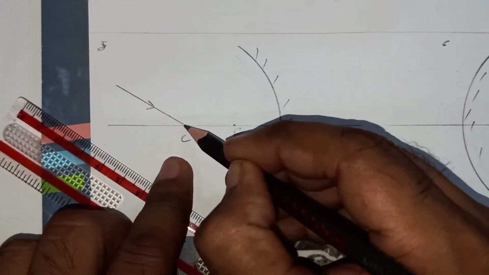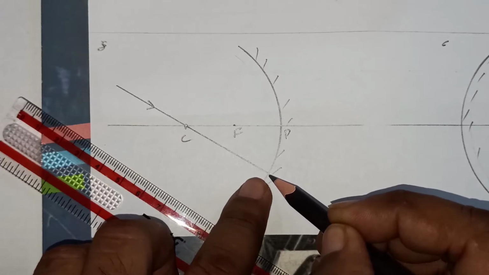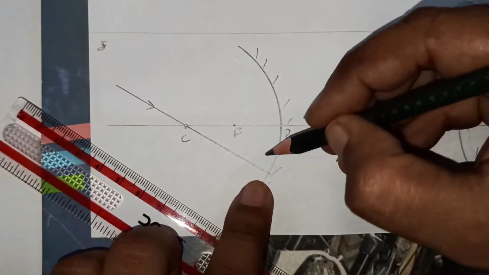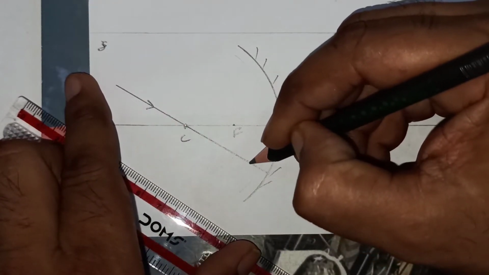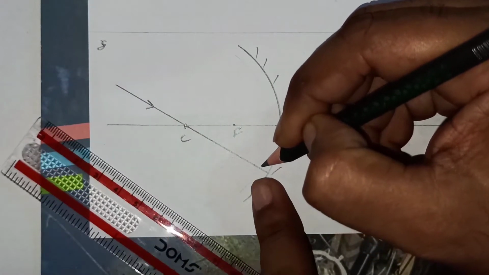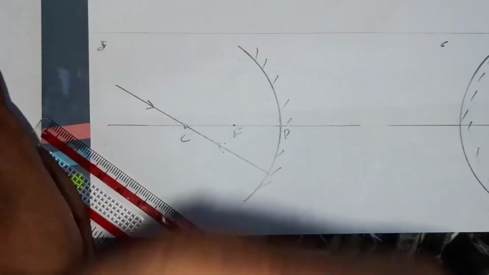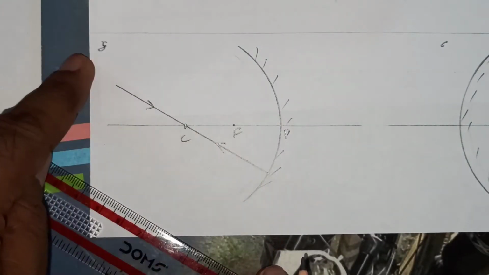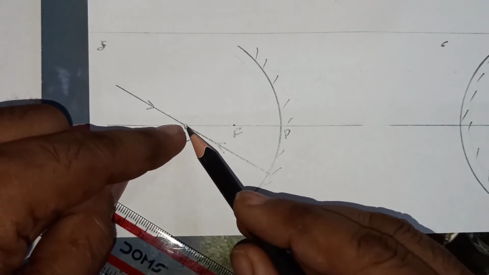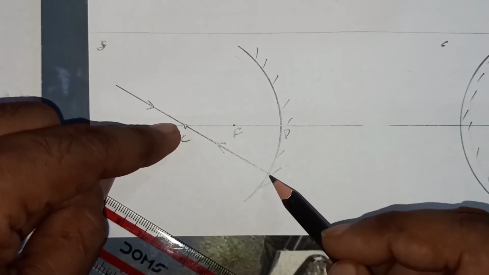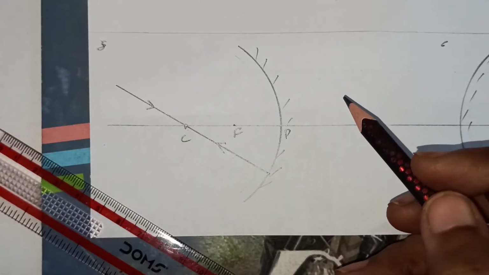It passes through C first, here it is C. Then it strikes the mirror. Then what happens? This ray retraces its path backward. The ray strikes here and goes along the same path backward, exactly backward. The ray strikes here and goes back along the same line. So any ray which joins C and the mirror will retrace its path backward.